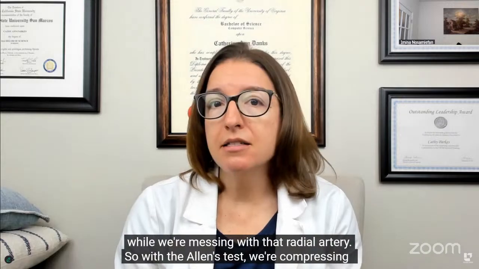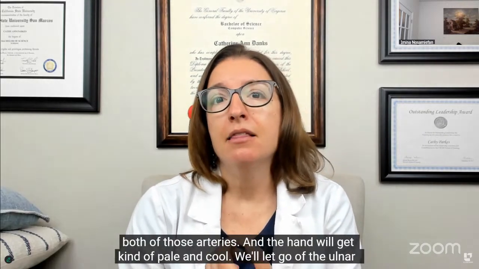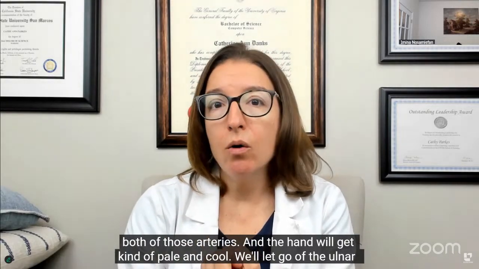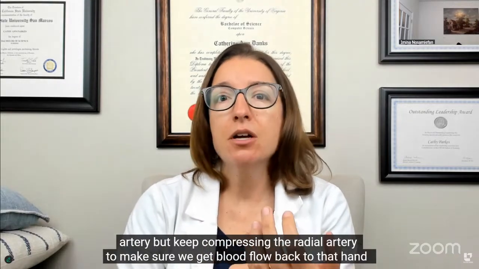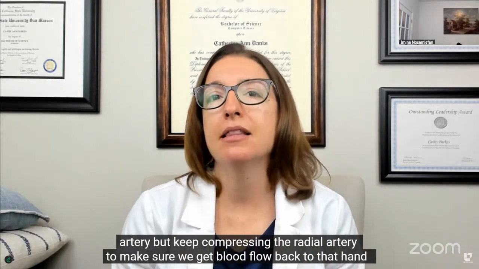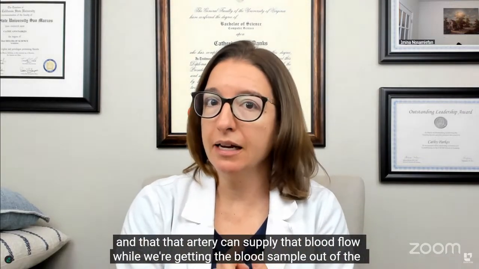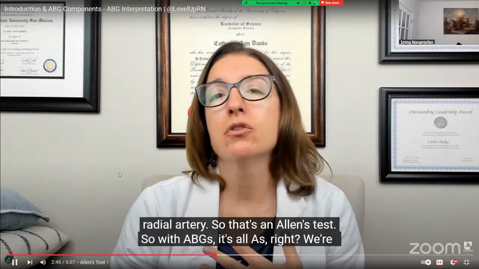So with the Allen's test, we're compressing both of those arteries, and the hand will get kind of pale and cool. We'll let go of the ulnar artery, but keep compressing the radial artery to make sure we get blood flow back to that hand, and that artery can supply that blood flow while we're getting the blood sample out of the radial artery. So that's an Allen's test.